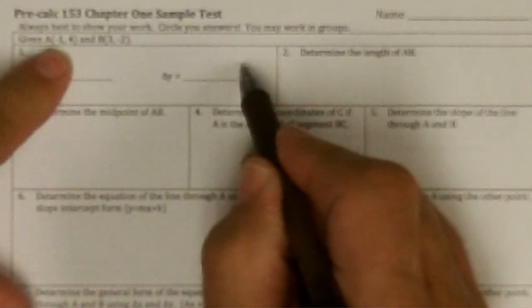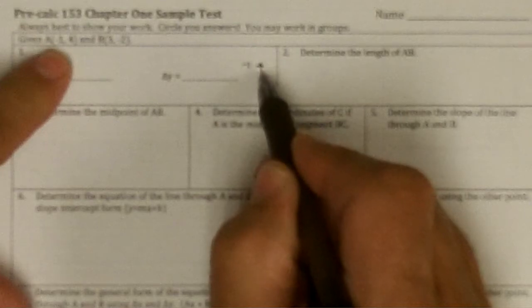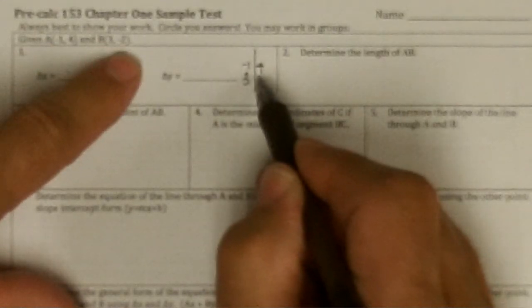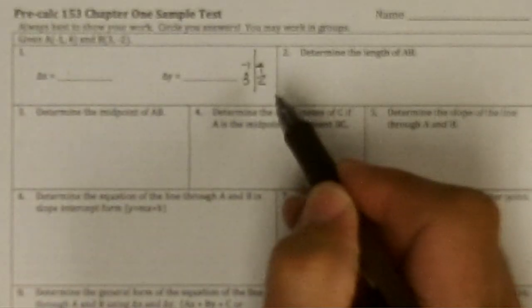All right, the chapter 1 sample test. Let's go through it here. First of all, I like to put these one point over the other. So that's -1, 4, and then it's 3, -2.